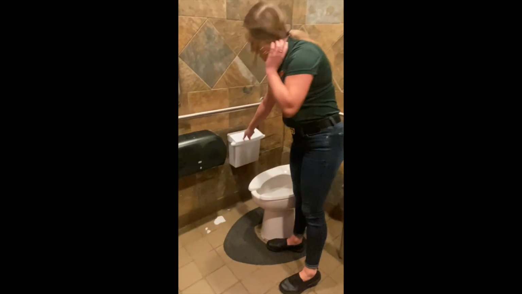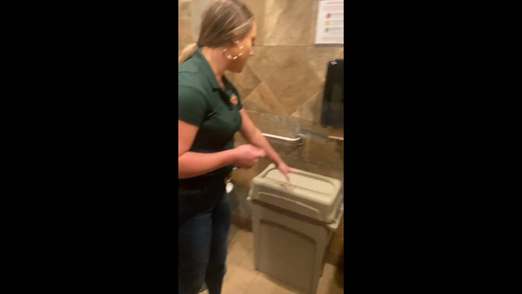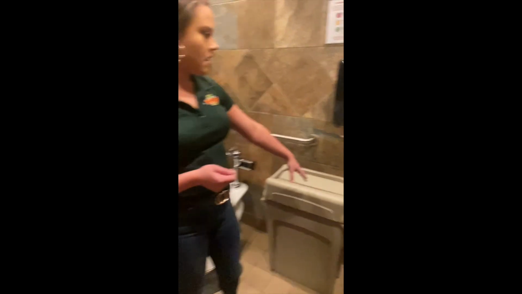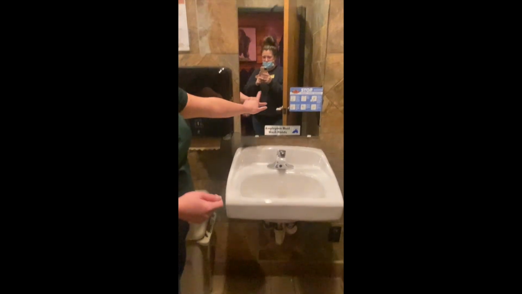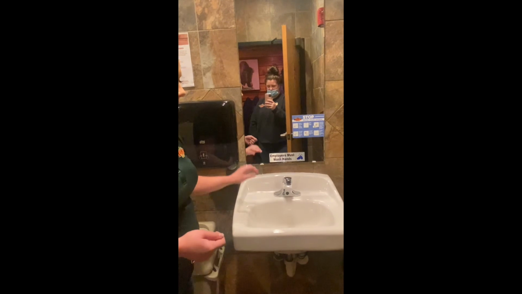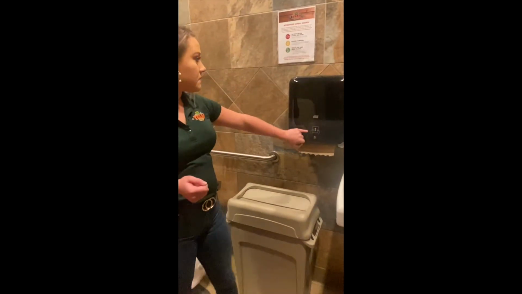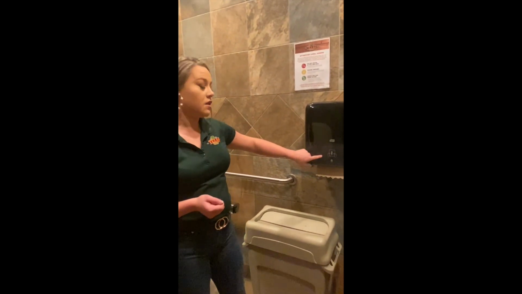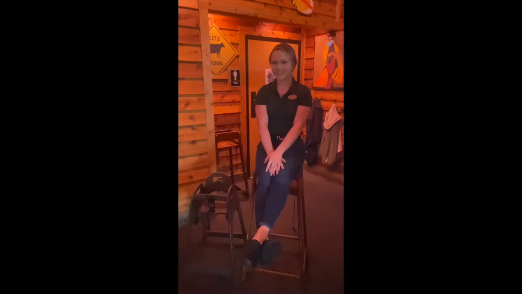And clean the tampon boxes, take it all out, put it in here. The trash needs to be taken out, the windows need to be Windexed, and the sink needs to be wiped down. And if this is empty, you're going to need to get a key and make sure that you are putting paper towels back in there. That is the correct way to do a restroom check, and we need to do it from here on out.